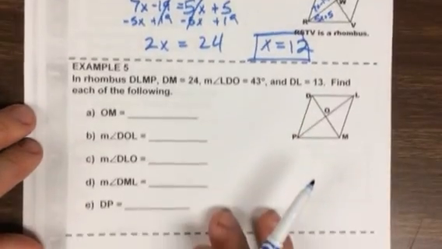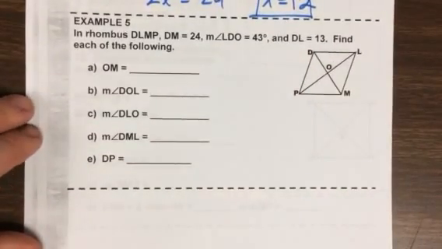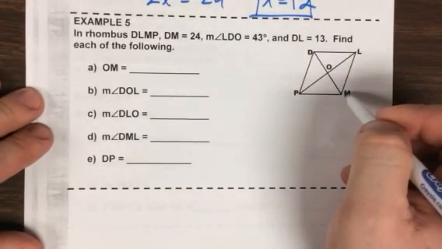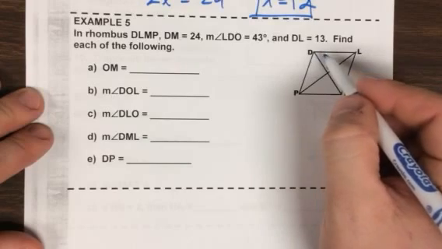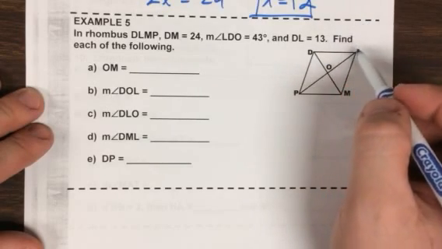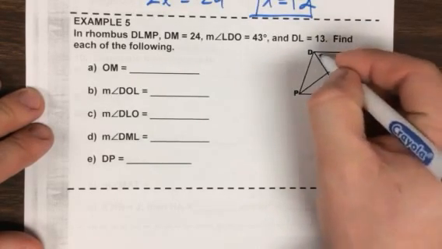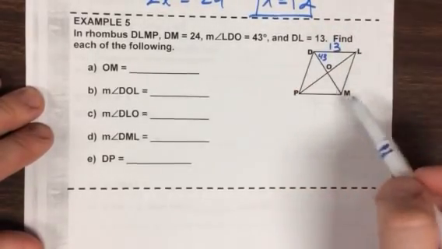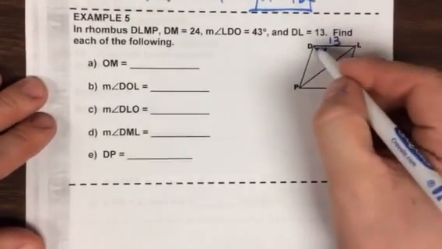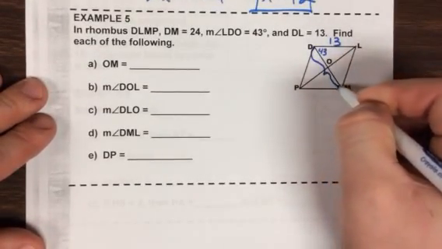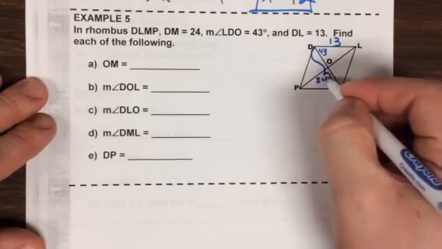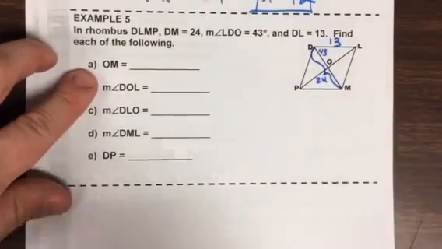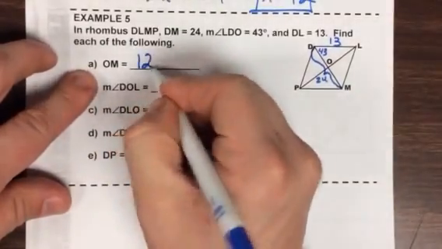Looking at example number 5. In rhombus DLMP, DM is 24. The measure of angle LDO is 43. And DL is 13. I'm going to wait on writing the DM in there for just a minute. Actually, I'll go ahead and do it for you. We know that that is 24. So looking at our first piece, OM. Well, if DM is 24, OM would be half of 24, which is 12.